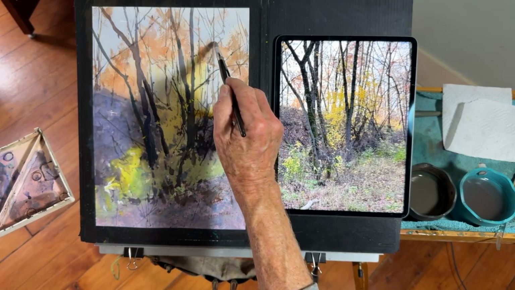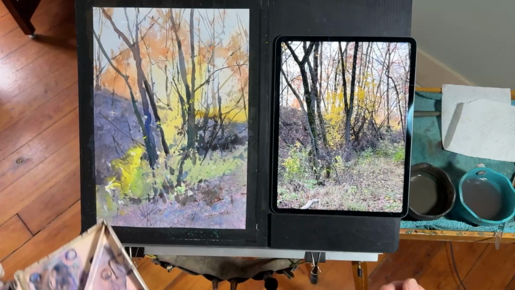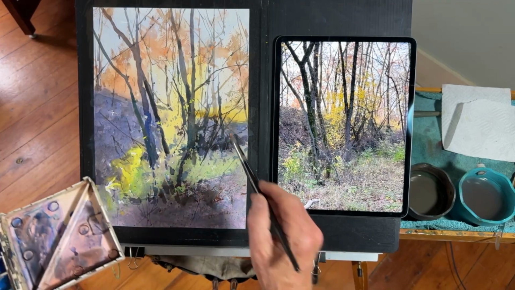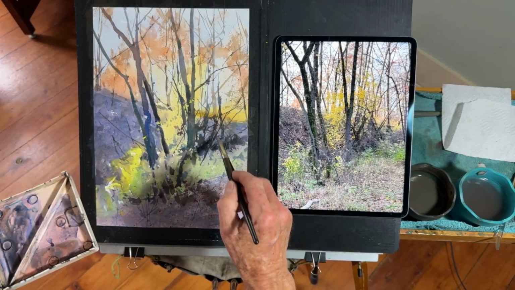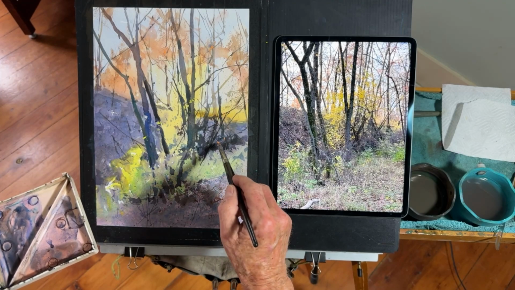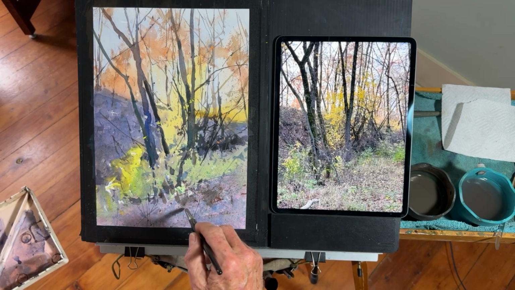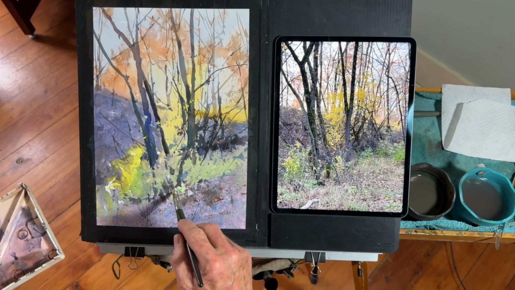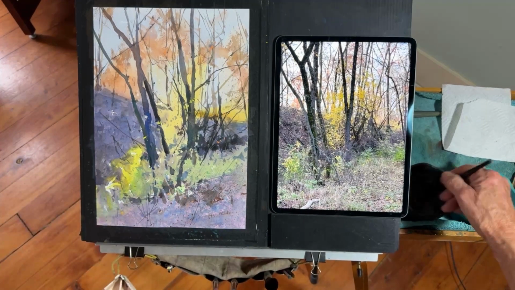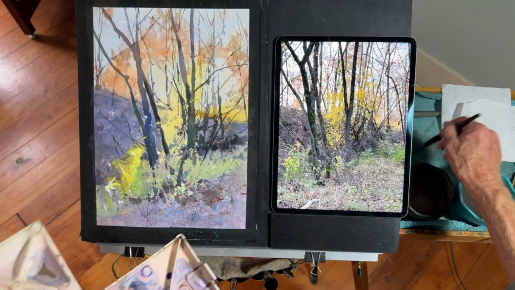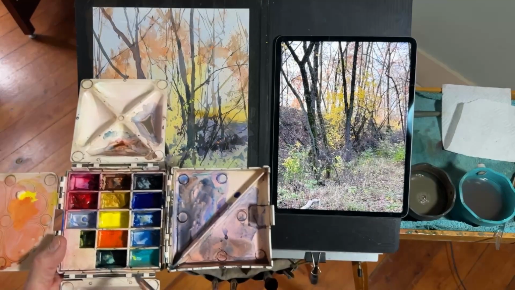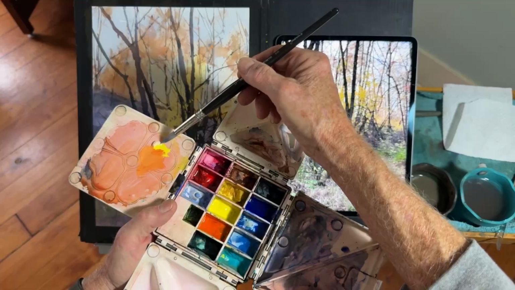Now, these are positive marks. They're not corrections. So they shouldn't look like I was trying to fix something that I blew, that I made a mistake. Rinse that, blot that, go back to my yellow-green.